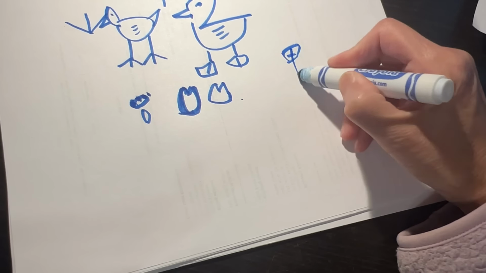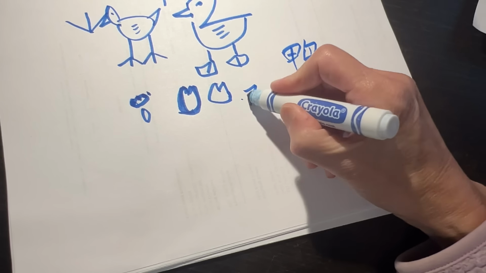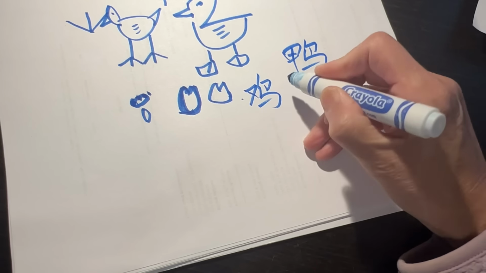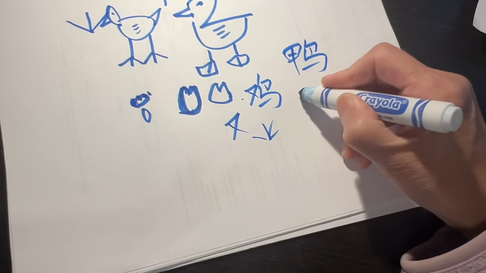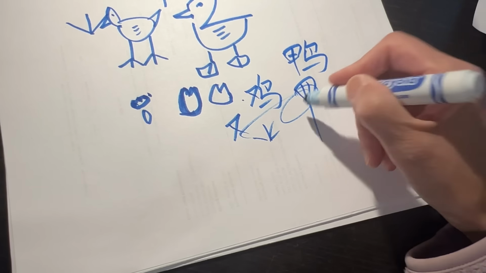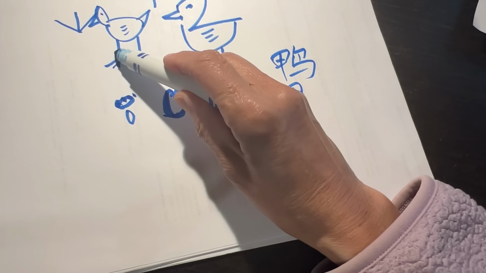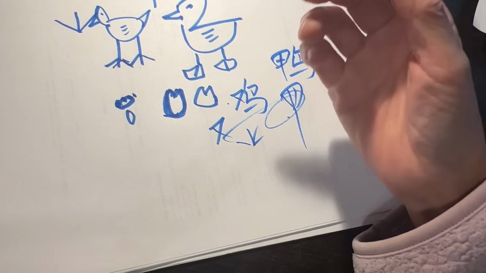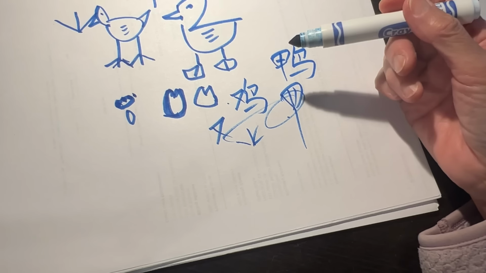This is duck, and this is ji, chicken. Does it look like it? Oh yeah, why not? Anyway, so he used the different shapes of things to represent the meaning of some words.